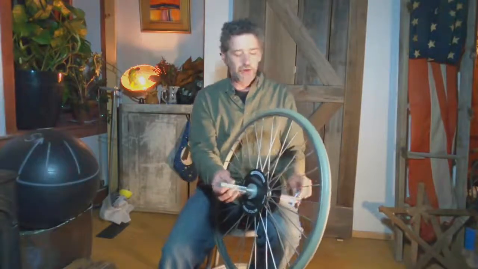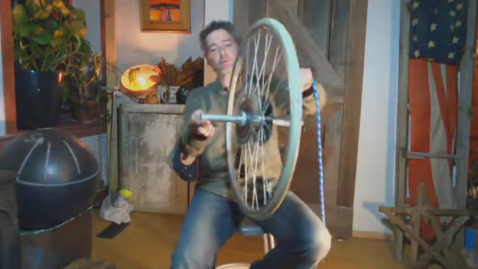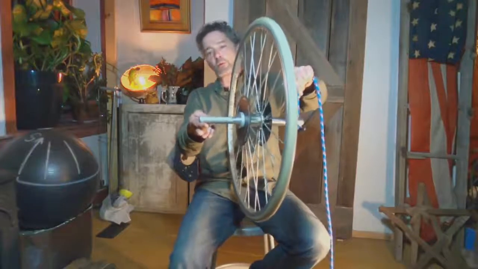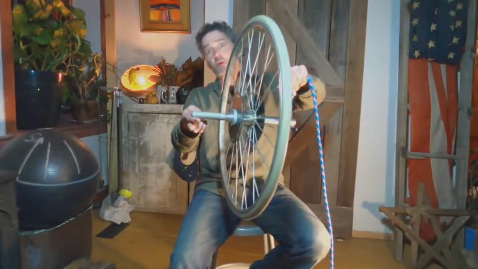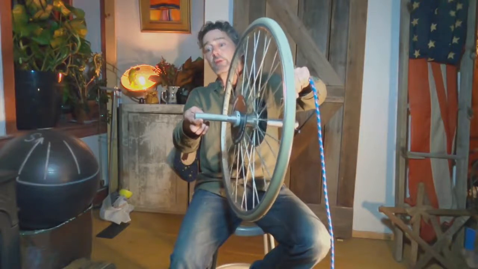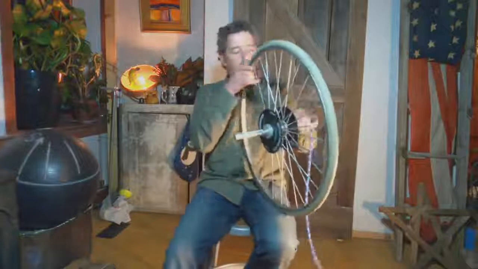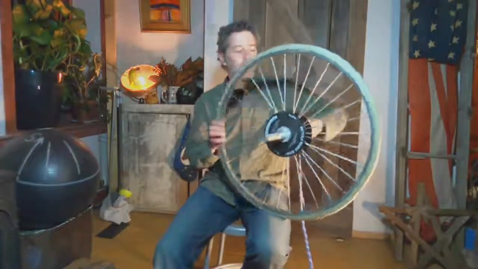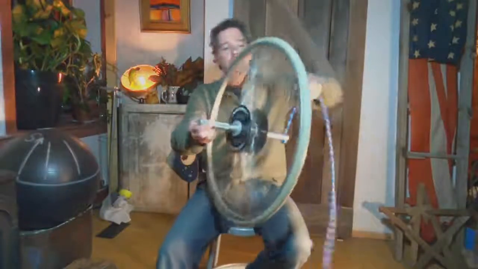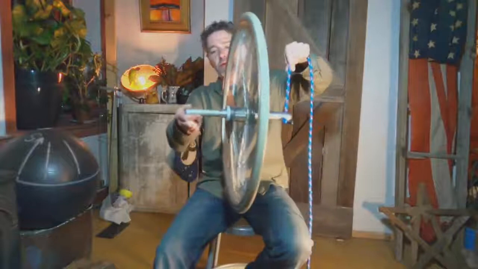Well, your intuition is this. When I'm supporting it with both the rope and my finger, and I let go of my finger, my intuition is the tip of the axle is going to fall down. And the fact of the matter is, it does. So when this wheel is rotating like this, and I let go of my finger like this, it actually does fall down a little bit. You see that?